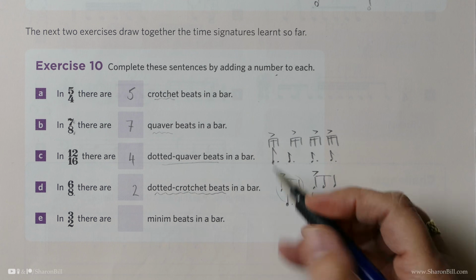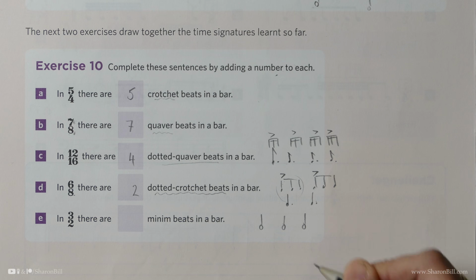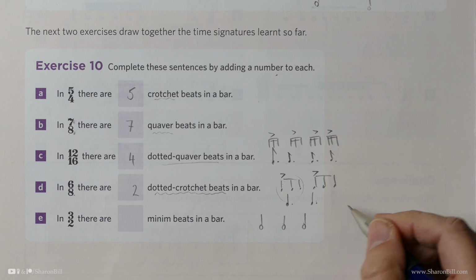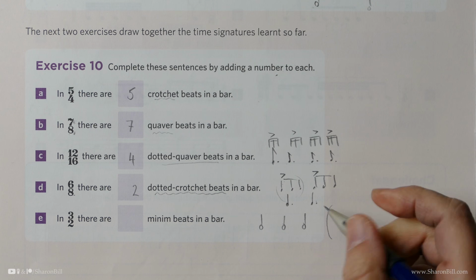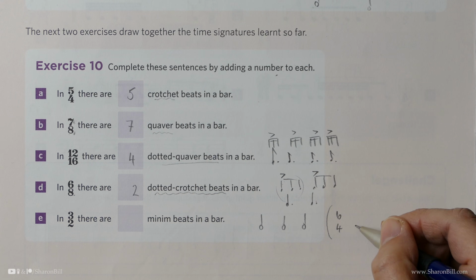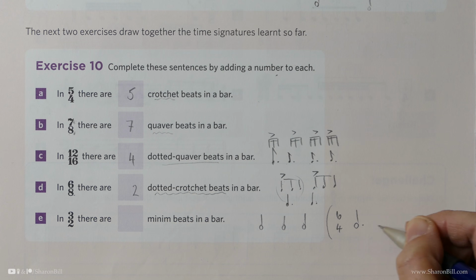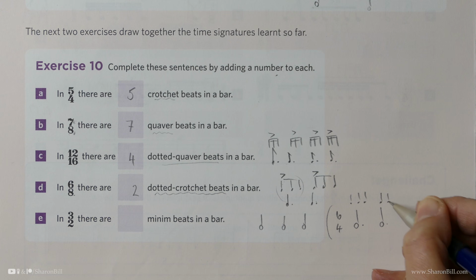Now in 3/2 it's exactly as we expect. 1, 2, 3. Because if you remember, just as a little aside, we did discuss this in a previous lesson where although mathematically it's the same as 6/4, 6/4 is compound time and it's 2 groups of 3 crotchet beats.